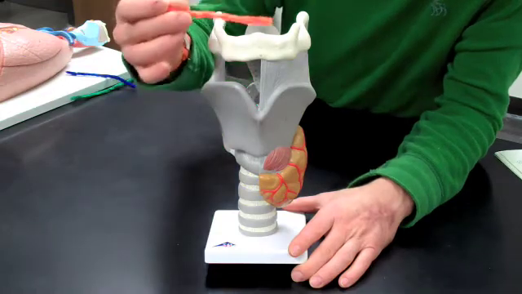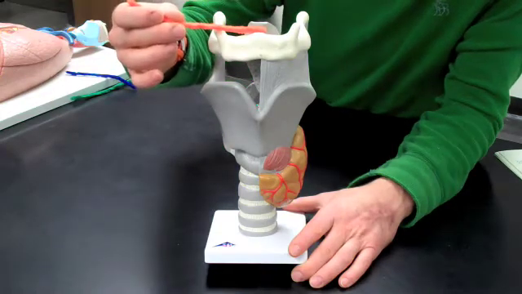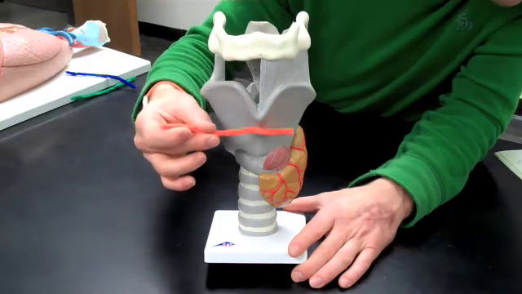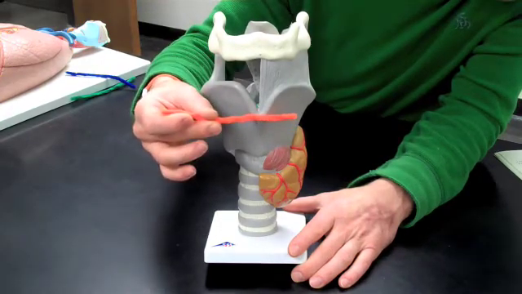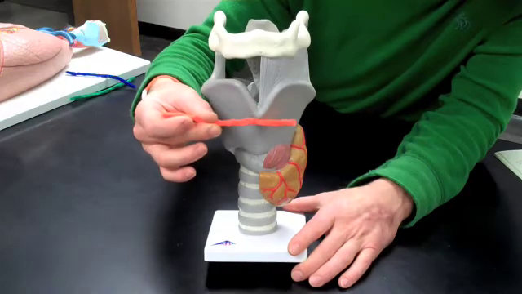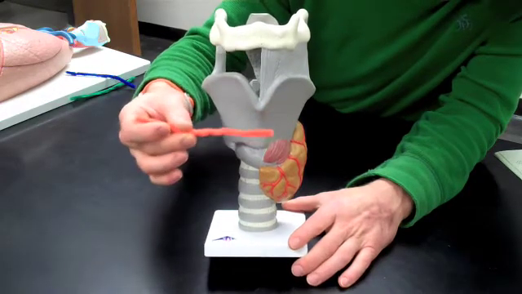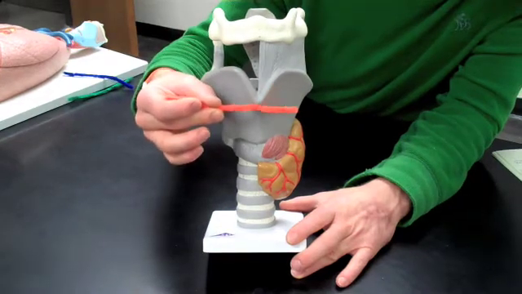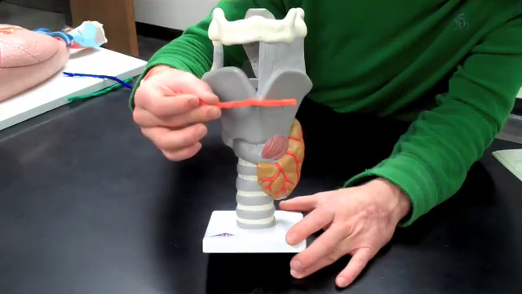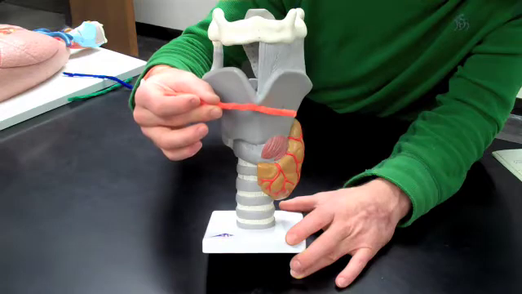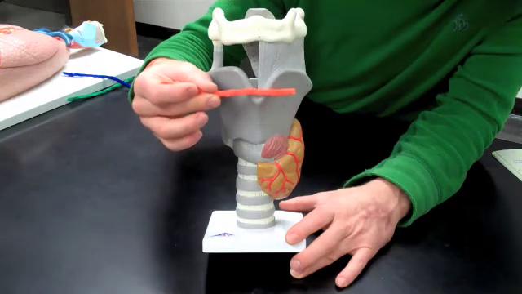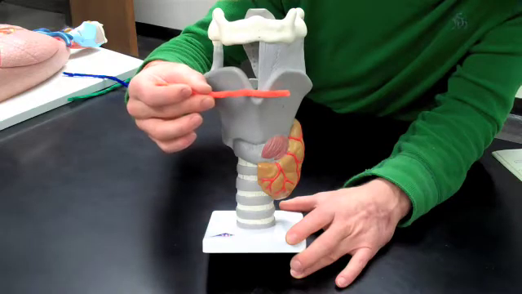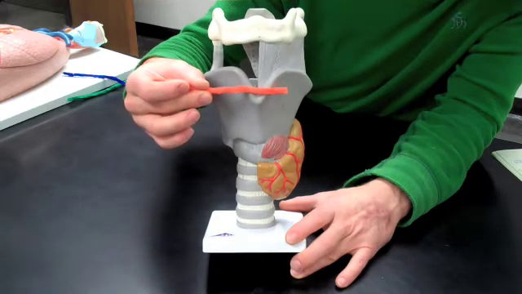On top here we have the hyoid bone. Then we have this big cartilage, which is a shield-like cartilage. That is known as the thyroid cartilage. The tip of it we know as the laryngeal prominence, or the Adam's apple. This cartilage is hyaline cartilage. Most of the laryngeal cartilages, as well as the tracheal cartilages, are hyaline cartilage.